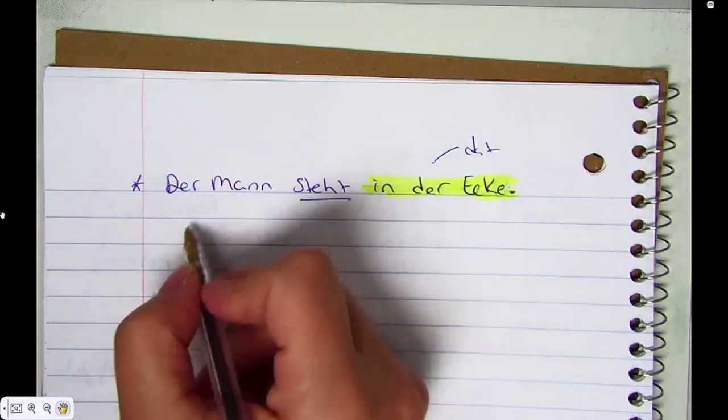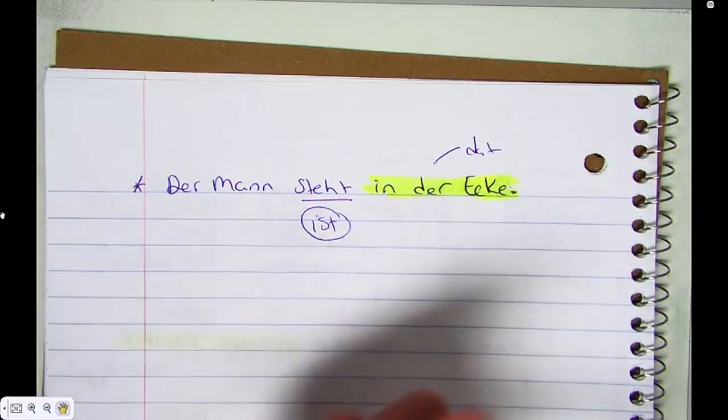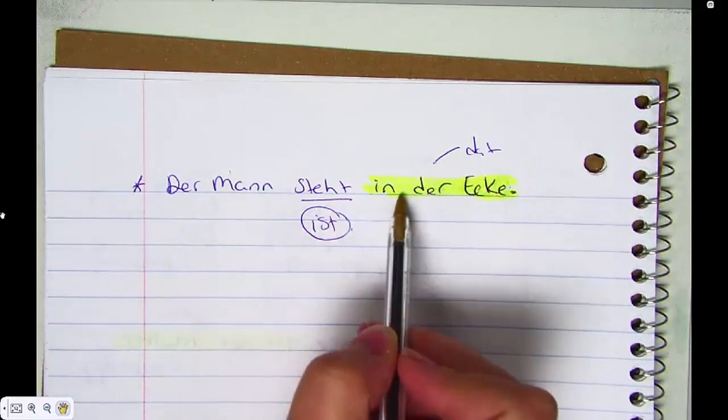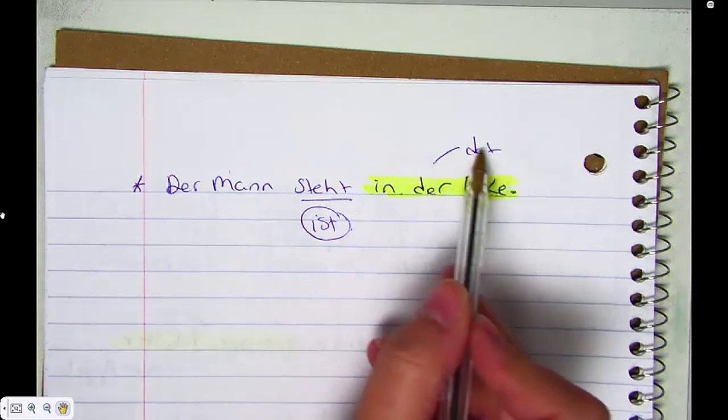For example, I can replace this with ist. There's no motion when you have ist. Der Mann ist in der Ecke. Same thing. Dative is dead, there's no motion.